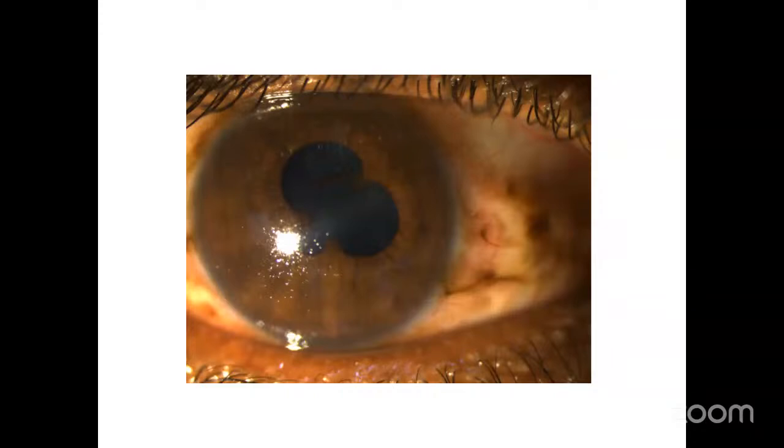Okay. And why do you think that is important? Will it give us any more information? Ma'am, because we usually see broad-based posterior synechiae in granulomatous uveitis. Correct. Okay, all right.